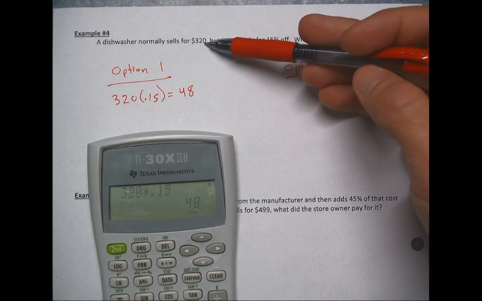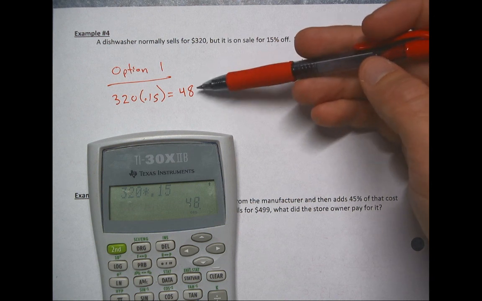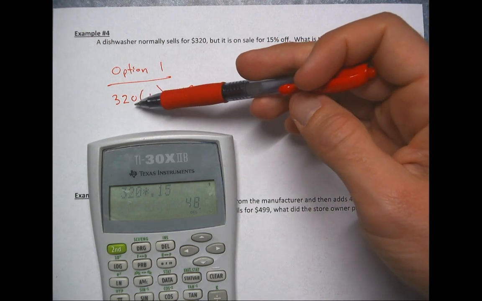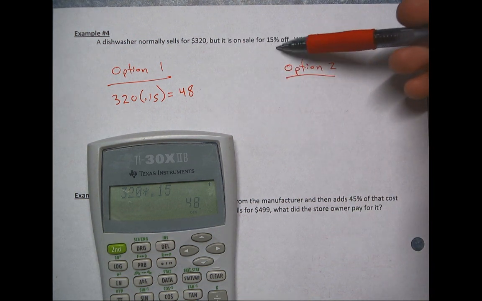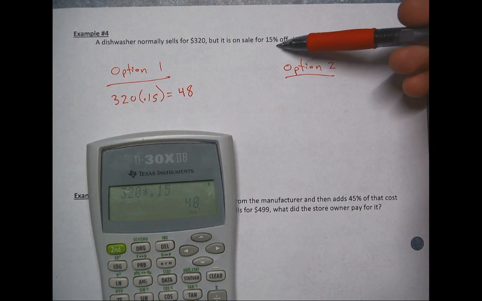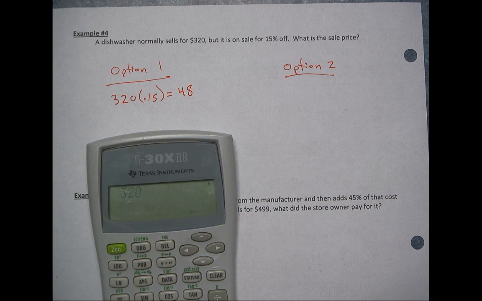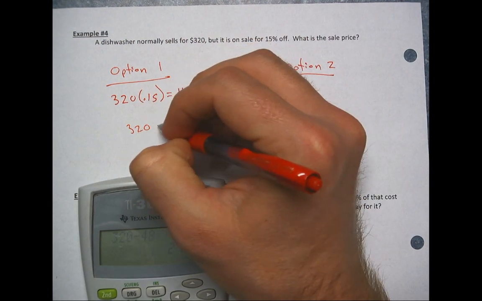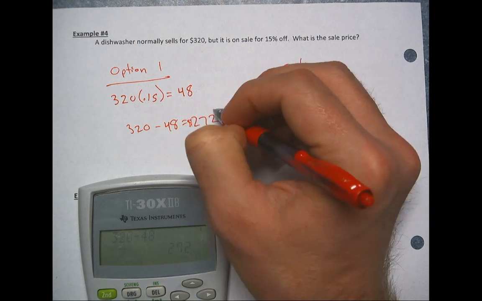So it's $320. We're getting 15% off. We just found out that 15% is $48. That's what's coming off the price. So now they want to know how much does it cost you now. So just think about it regularly. If it's $320 and now it costs $48, that would be a huge sale. It's only 15% off. So that's a nice sale, but it's not going to go from $320 to $48. $48 is what's coming off the price. So we need to take $320. We need to minus the $48. That's what's coming off. So our final sale price, and let's write it down so you know what you did. $320 minus $48 is $272.